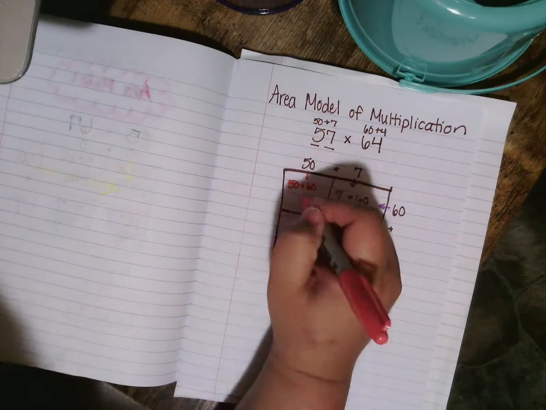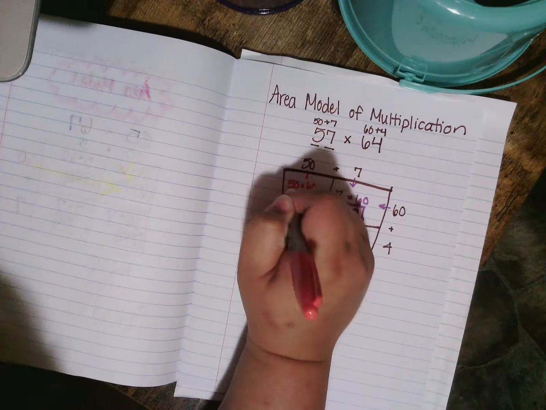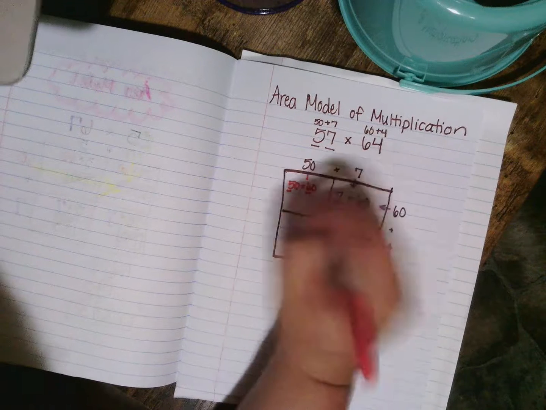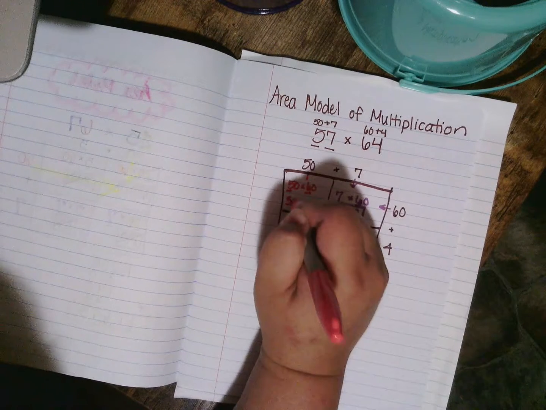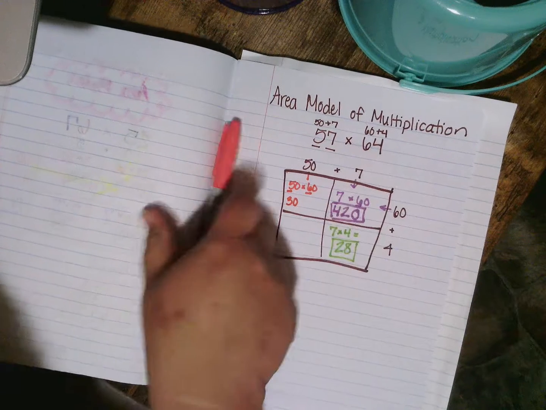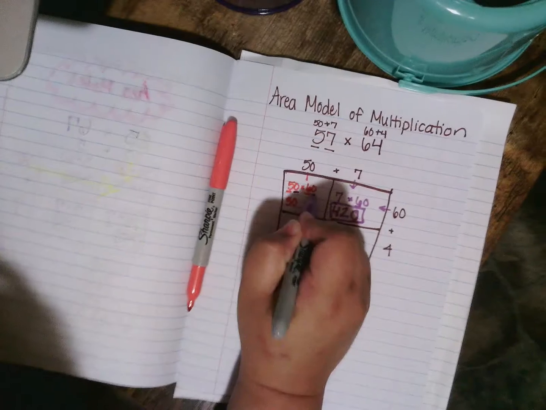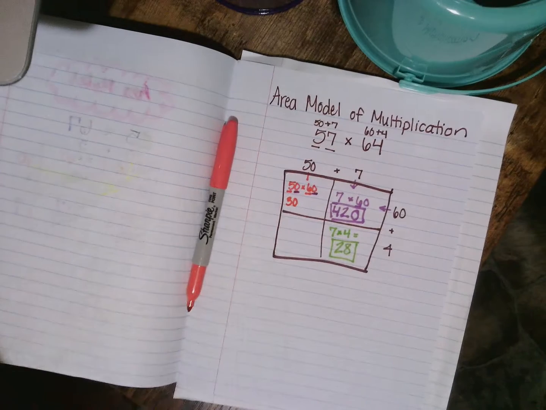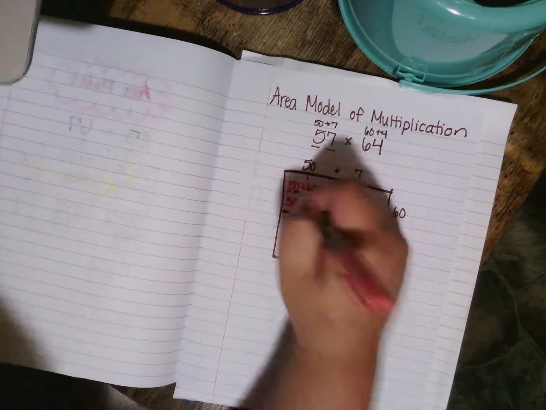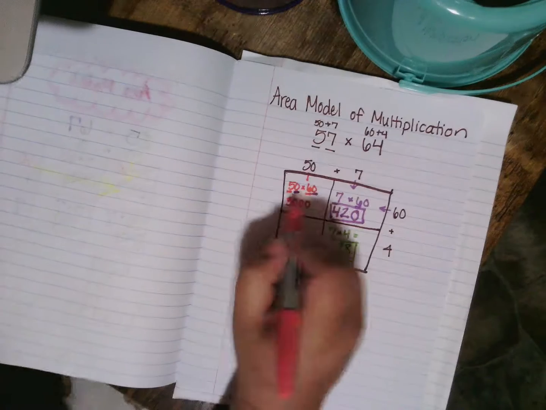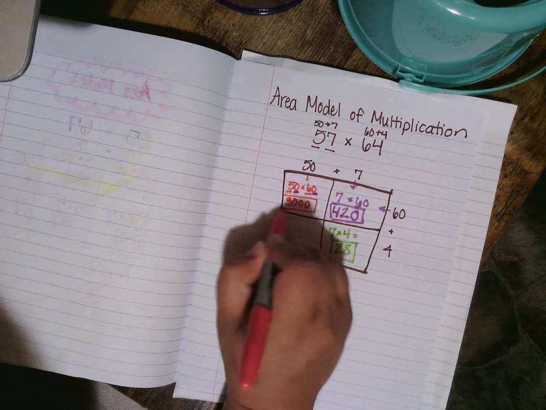So what I'm going to do is I'm going to look at it as ones. I have 5 times 6, and I know 5 times 6. 5 times 6 gives me 30. But how many zeros do I need to bring down to show the place value? I have a 10 and a 10, and a 10 times a 10 is 100. So I put 2 zeros to show that place value. So 50 times 60 equals 3,000.